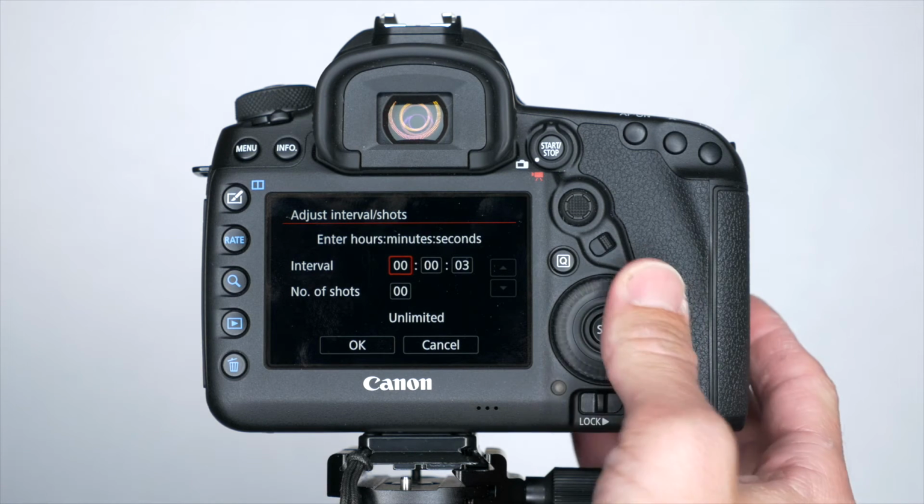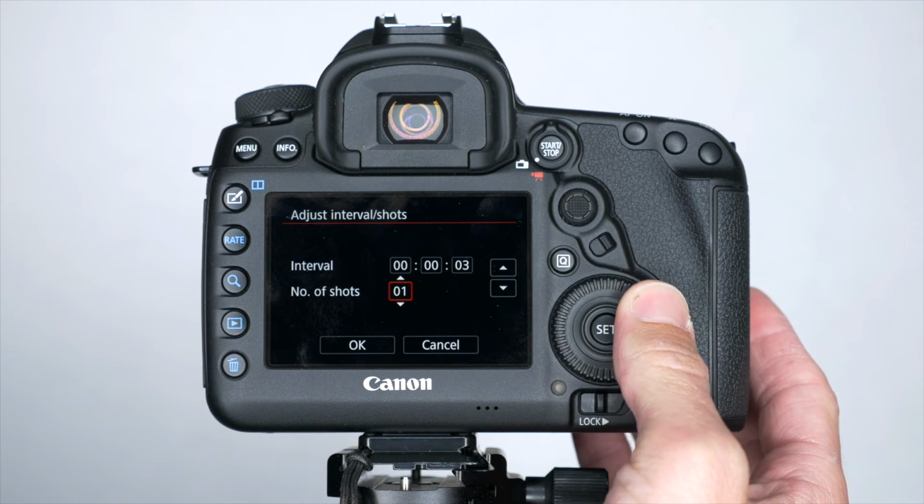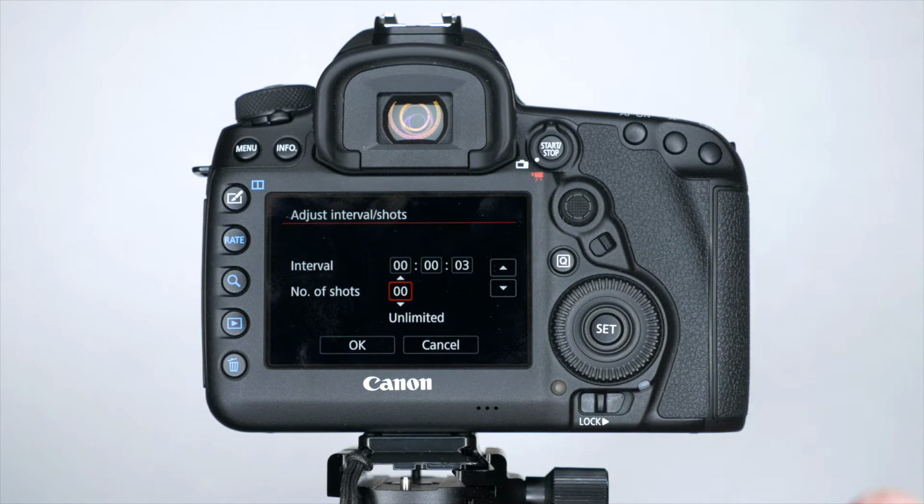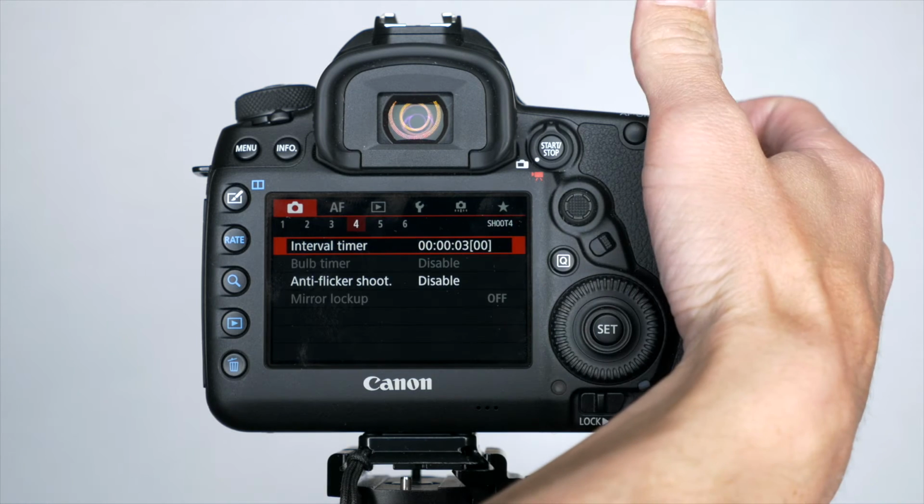On the 5D Mark IV, the number of shots can go from 1 to 99, or you can set it to unlimited. When you're set to unlimited, you're going to want to make sure that you calculate how much time you're going to be shooting for, again, based on the number of shots that you need and how long is in between the shots. Also, when you're using the unlimited mode, to stop the shooting, you're just going to turn the camera off. So when you have your settings all set, you're going to click OK and exit out of the menu.